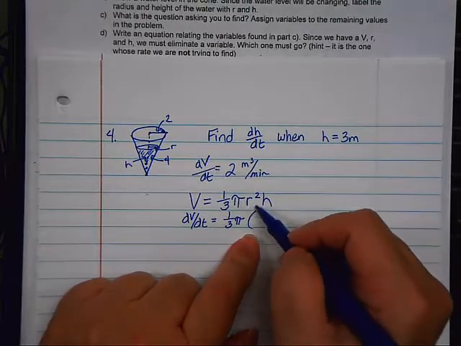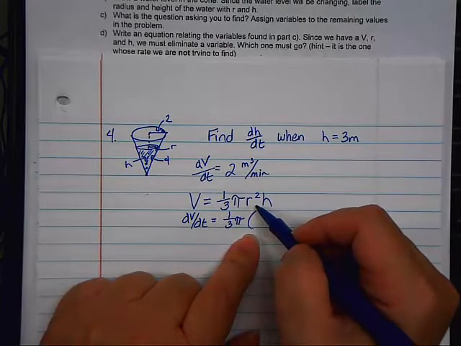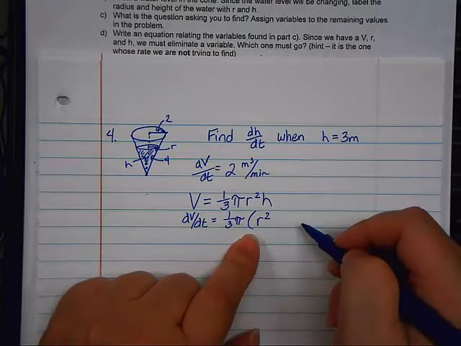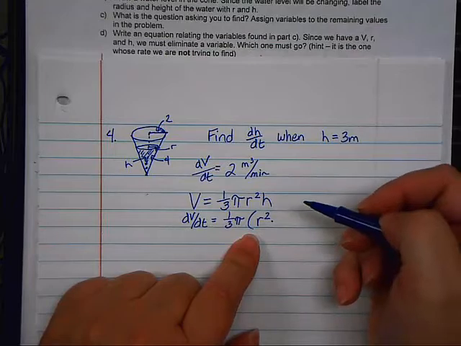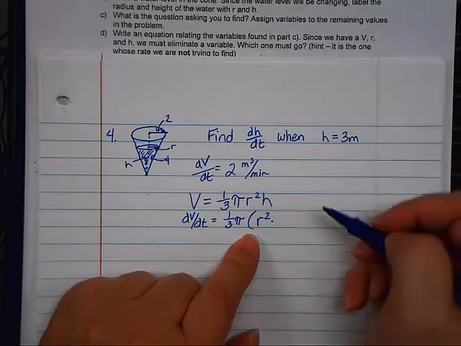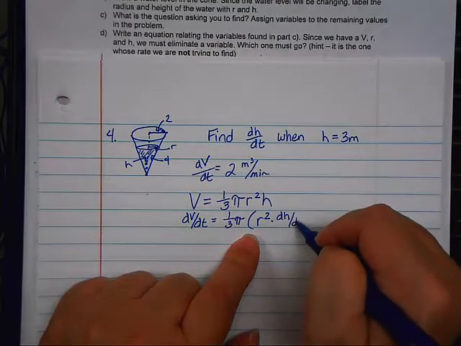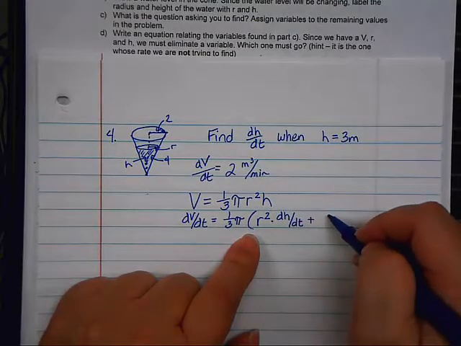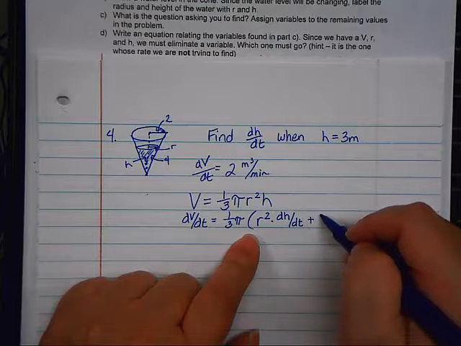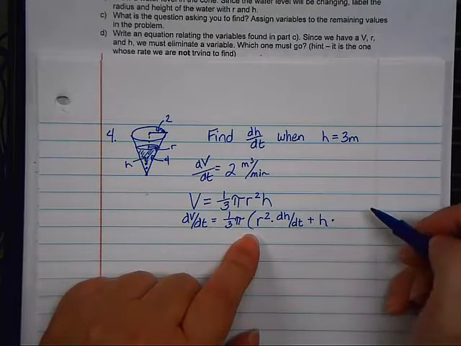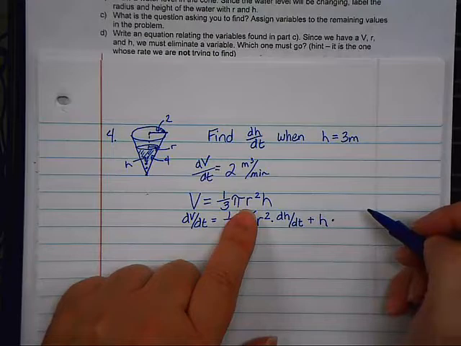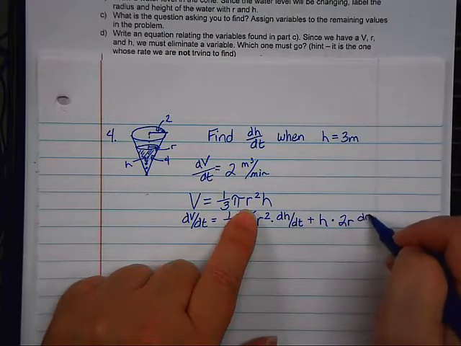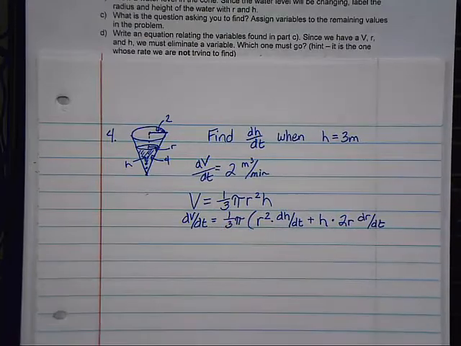Okay. So, product rule is 1 d2 plus 2 d1, so 1 is r squared times d2. What do I write for d2? dh/dt. Plus 2. What do I write for 2? Just h times d1. 2r dr/dt. Okay, close parentheses.